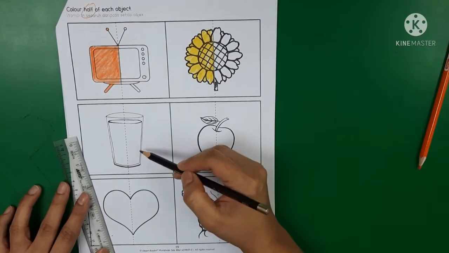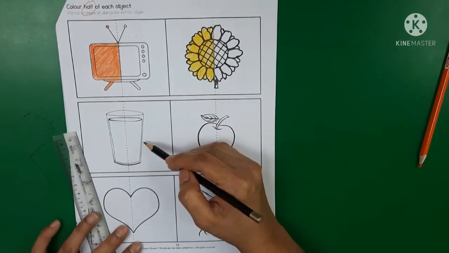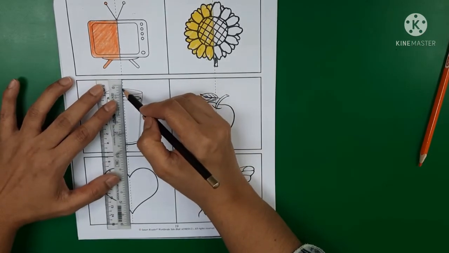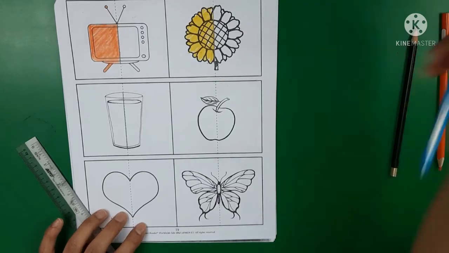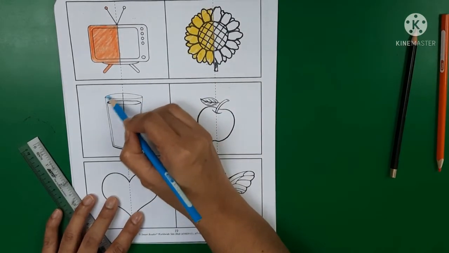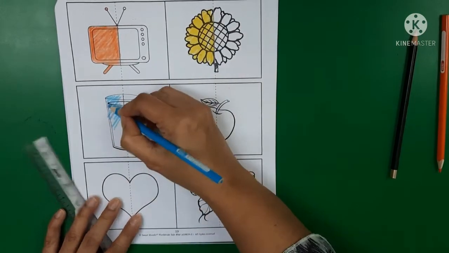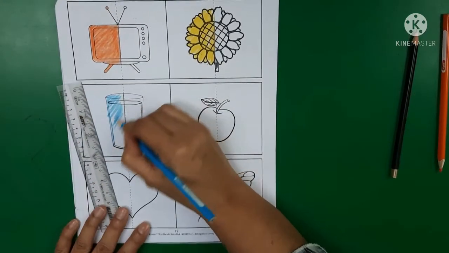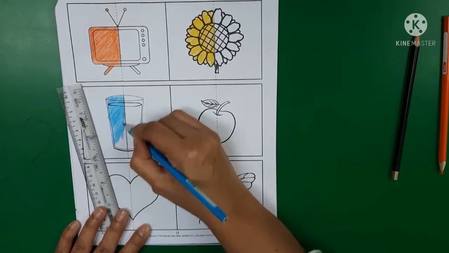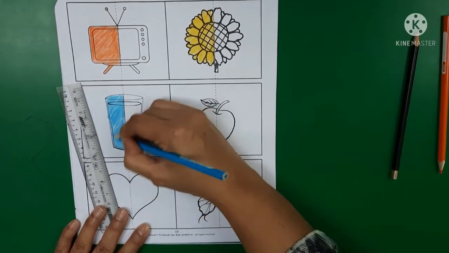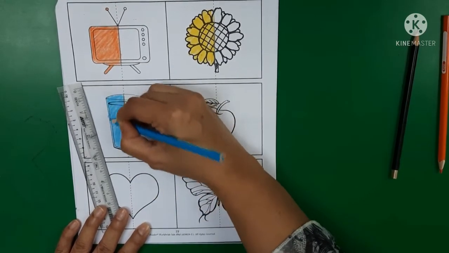Next, what object is this? A glass. Draw the symmetrical line and color half of the glass like this. Half.